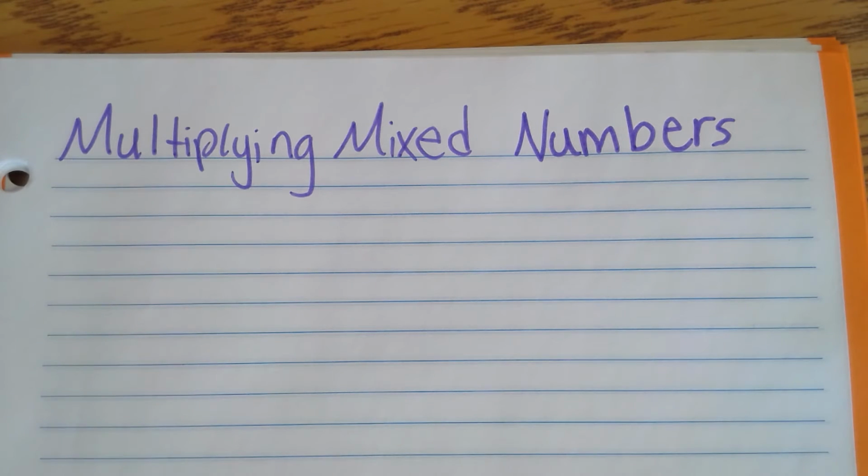All right, so 3.4 for grade 8 would be multiplying mixed numbers. So there's a few different ways I can go about multiplying my mixed numbers. The first of which I am going to show you is an area model. Yes, you will sometimes need to use this.